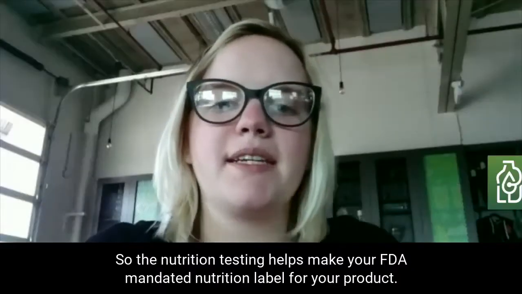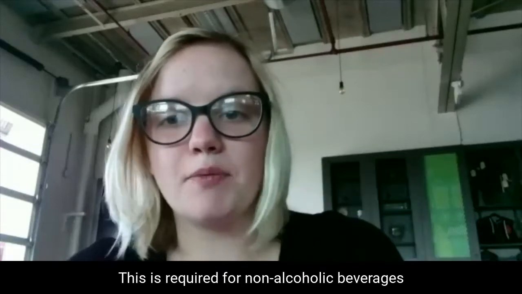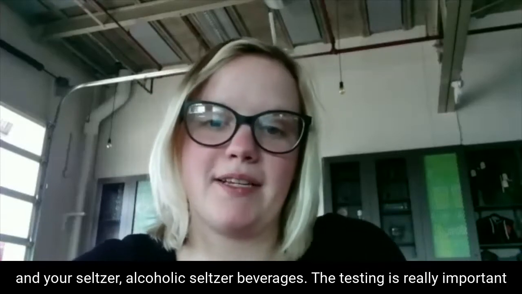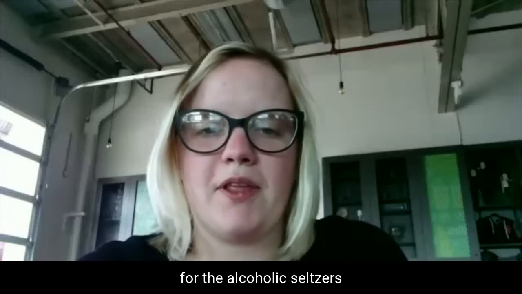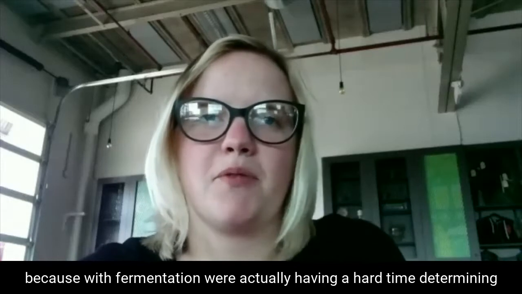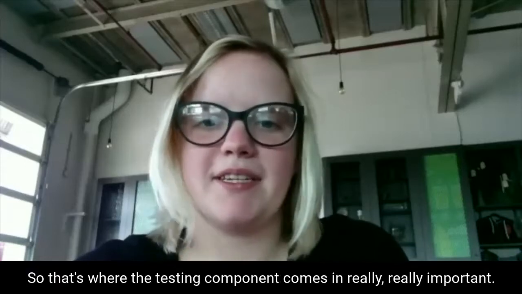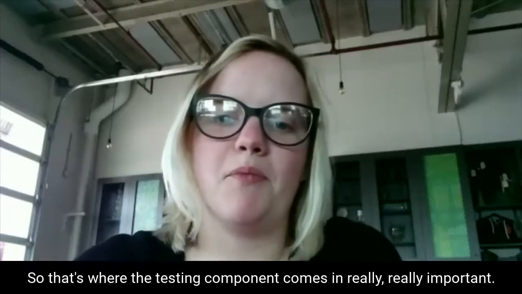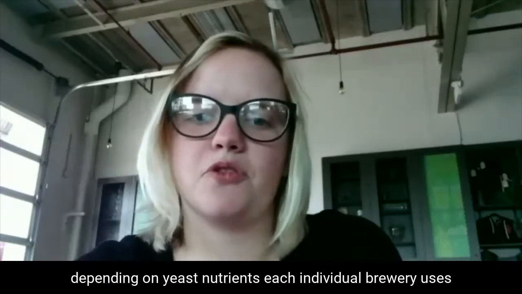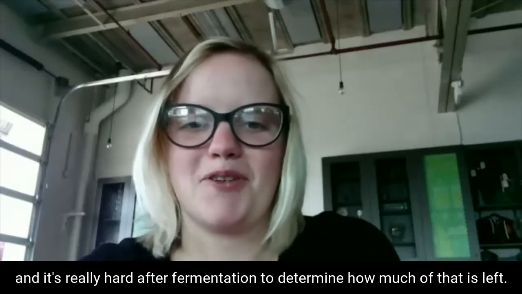So the nutrition testing helps make your FDA mandated nutrition label for your product. This is required for non-alcoholic beverages and your alcoholic seltzer beverages. The testing is really important for the alcoholic seltzers because with fermentation, we're actually having a hard time determining what is in the seltzer via database. So that's where the testing component comes in really important. We see variable levels of potassium, for example, depending on yeast nutrients each individual brewery uses. And it's really hard after fermentation to determine how much of that is left.